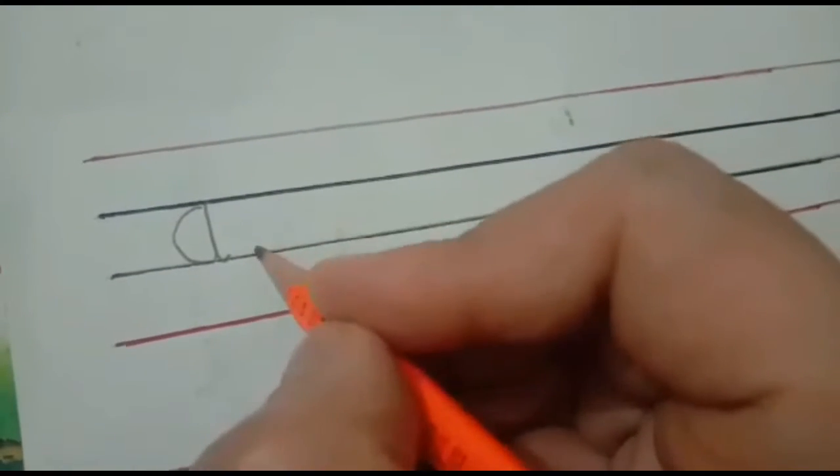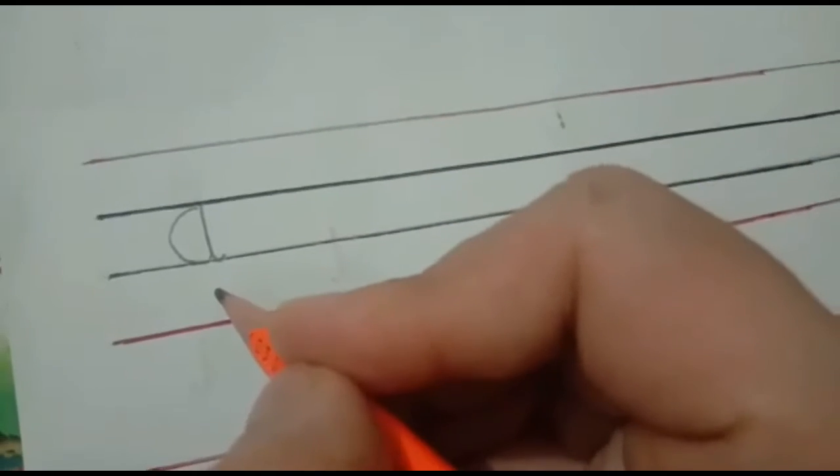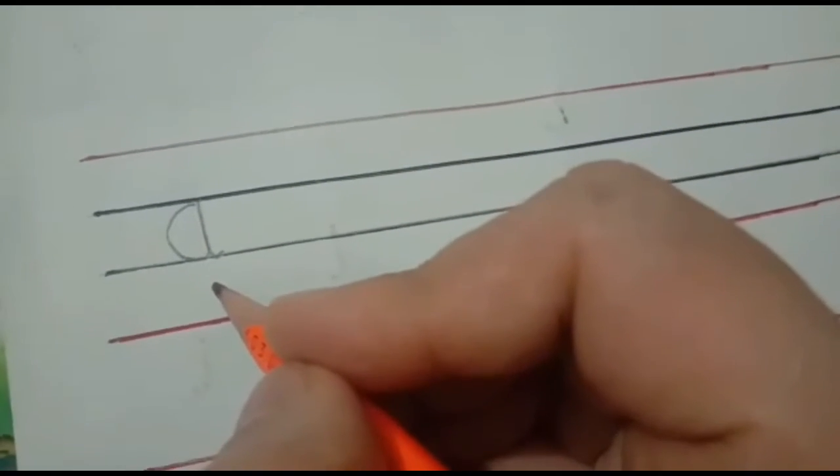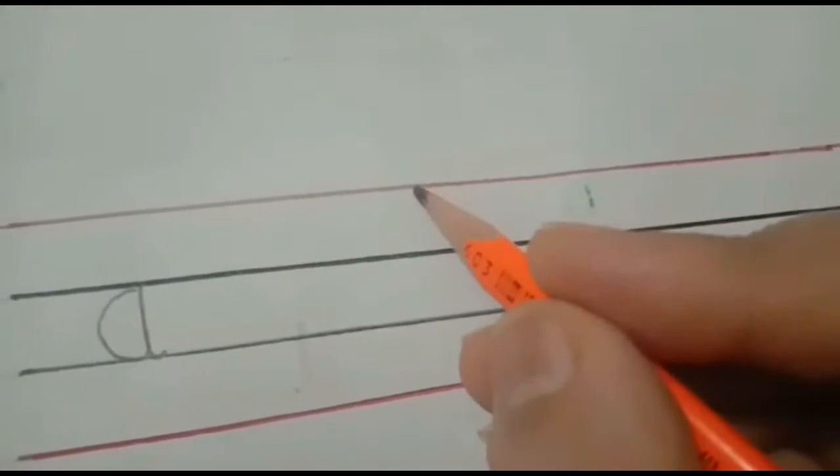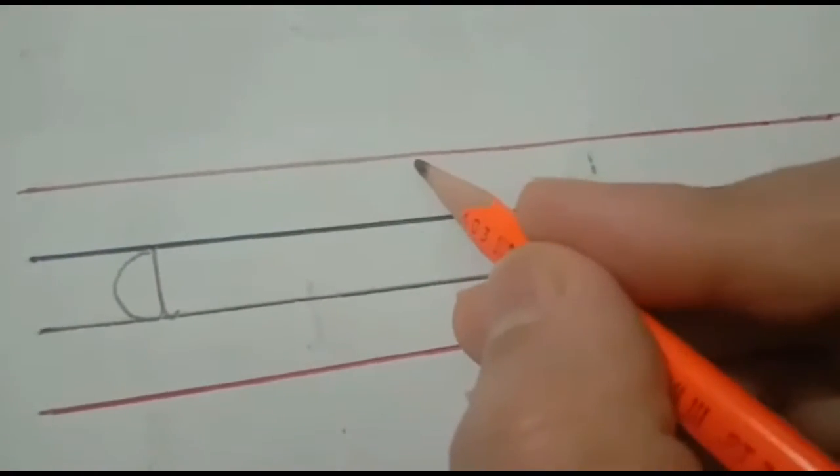It should be in two lines, middle and base. This is the first letter in the alphabet. Okay, now next I will write the next letter. What comes after letter A?